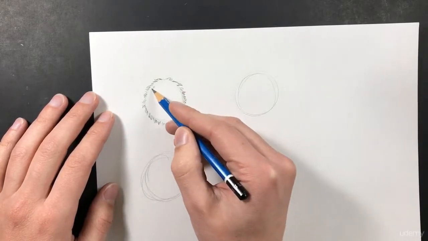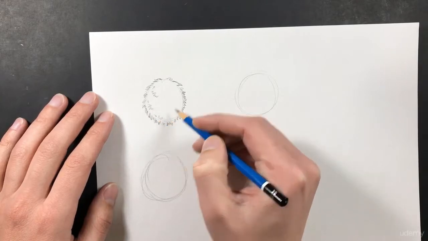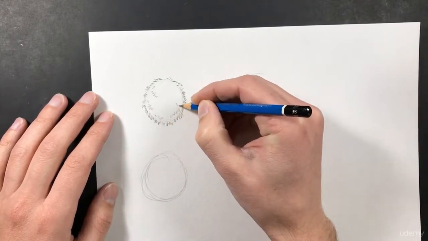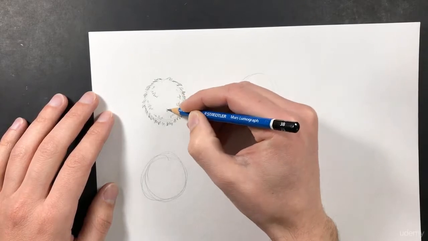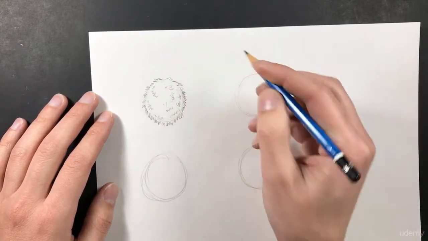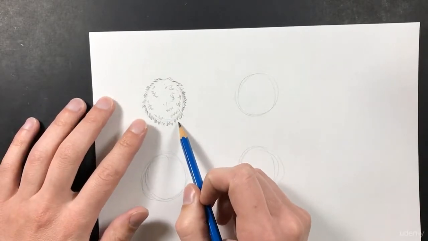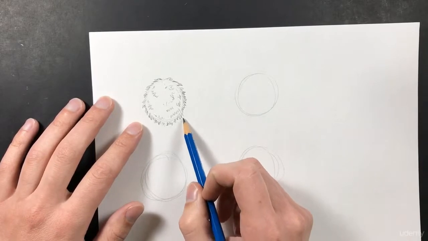Now we can go ahead and add in some more fur texturing on the inside of our sphere. Just like so. So now that looks like fur, even though there's no highlights or shadows, but it still gives the idea that there's fur there.